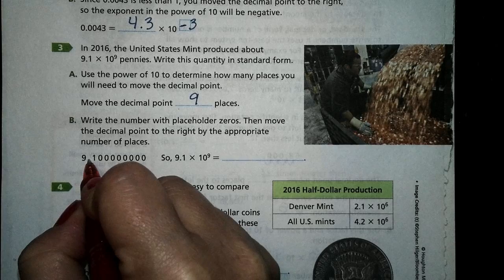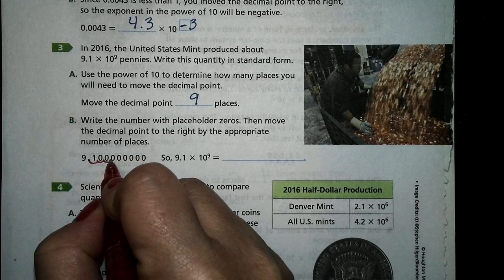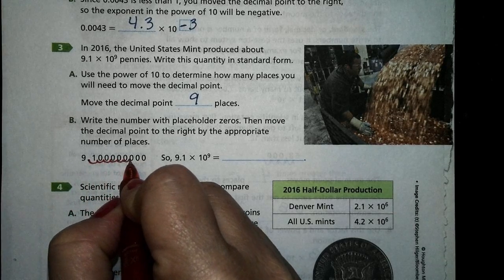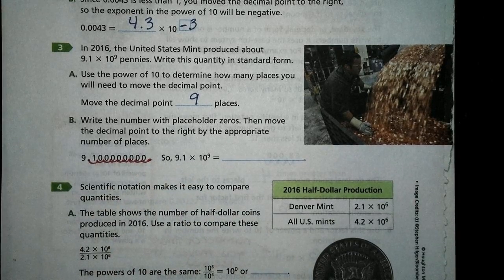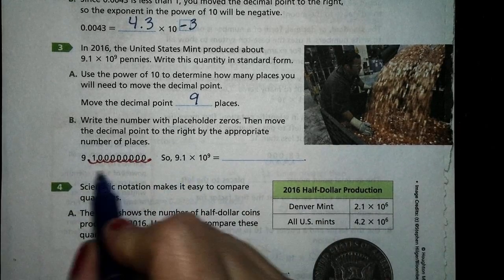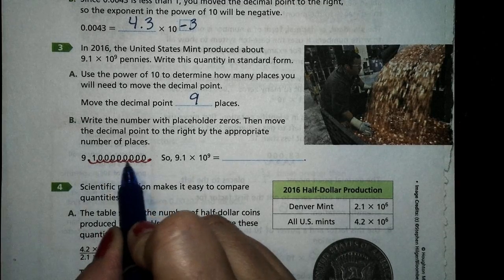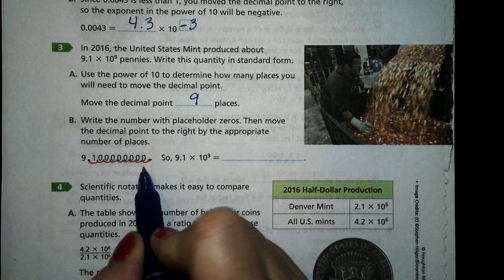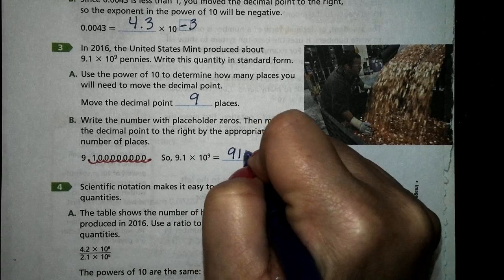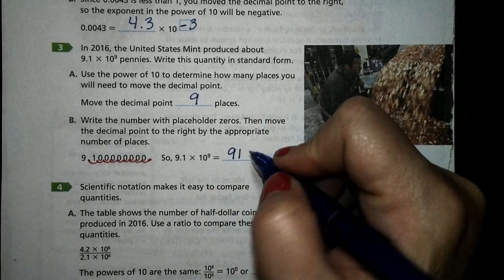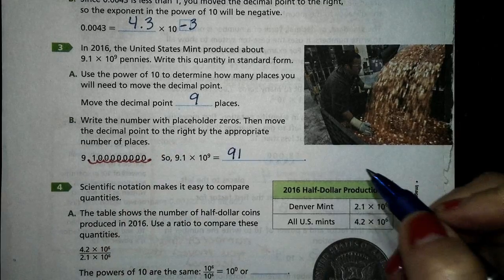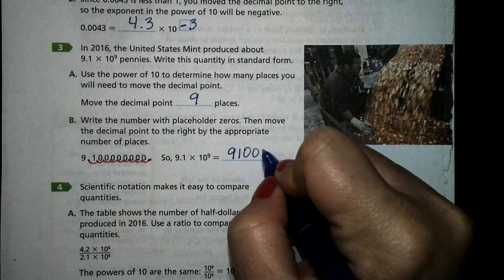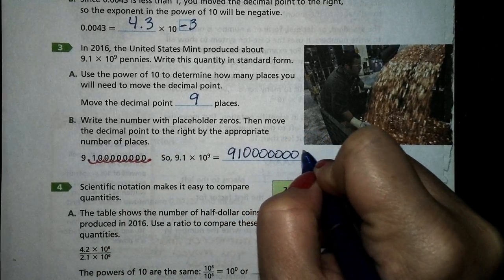So we have to move it 9 times, so it's going to be 1, 2, 3, 4, 5, 6, 7, 8, 9. So our decimal is going to be behind there. To write this out, they conveniently already put all the zeros there, so we're going to write it out like that. So that was 1, 2, 3, 4, 5, 6, 7, 8 zeros.